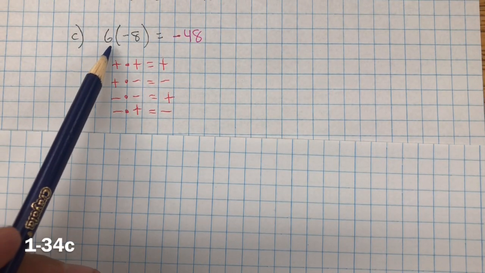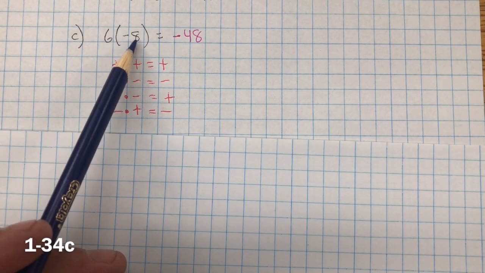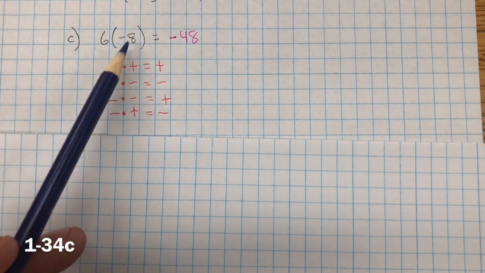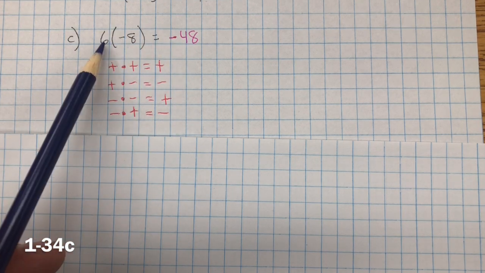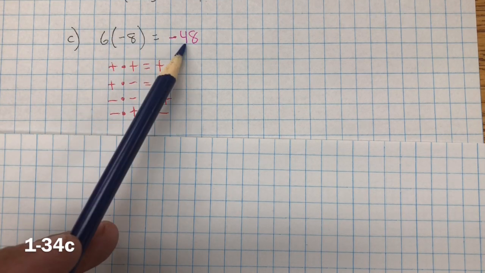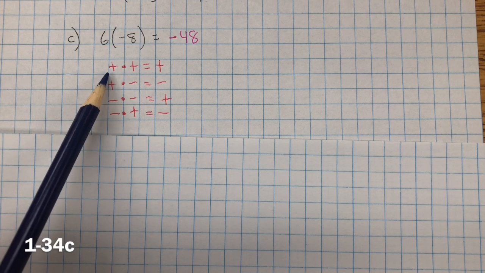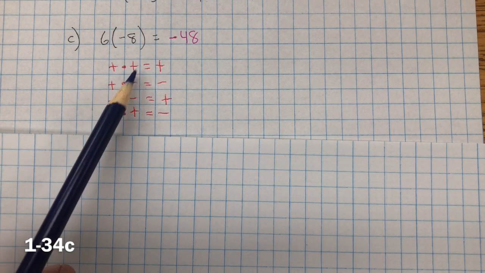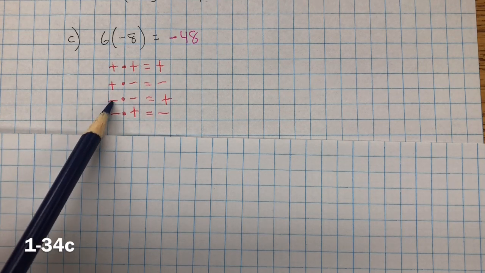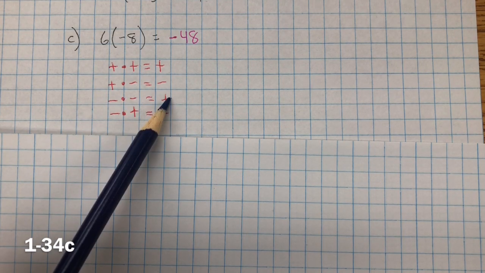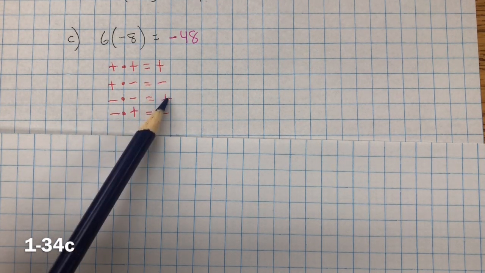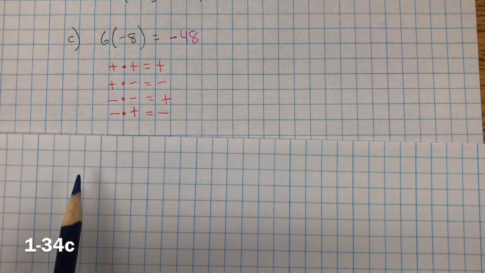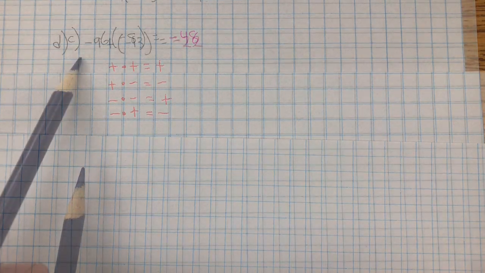For C, 6 multiplied by negative 8. A positive multiplied by a negative is going to equal a negative. So 6 multiplied by negative 8 is negative 48. And remember, for multiplication and division, a positive and a positive is a positive. A negative and a negative is a positive. So if the signs are the same, positive. If the signs are opposite, negative. And that only works for multiplication and division.